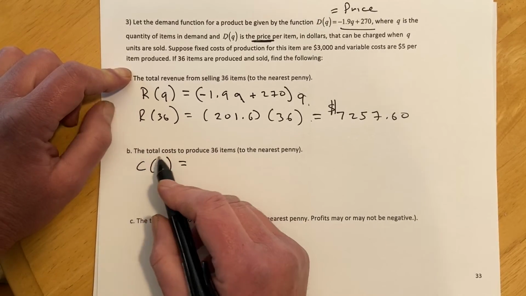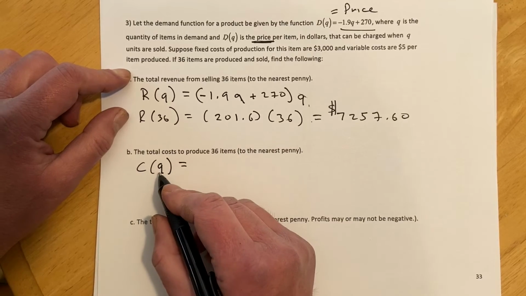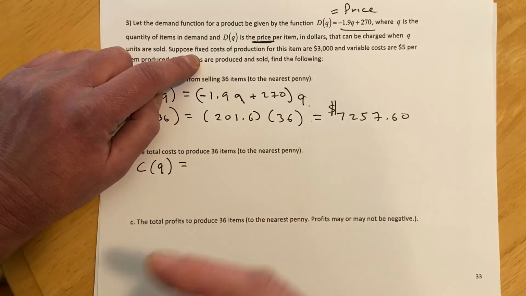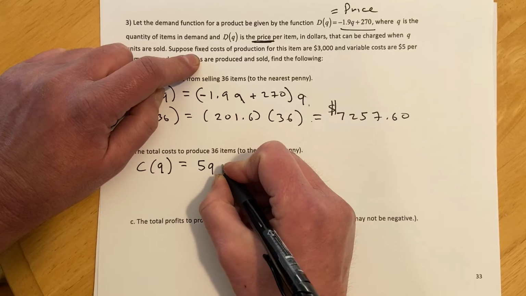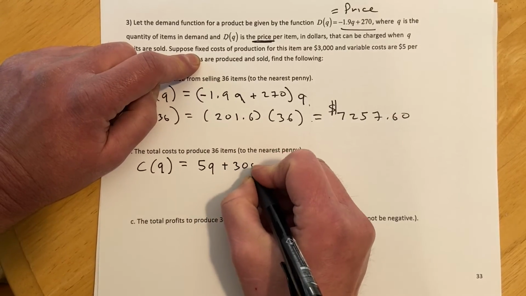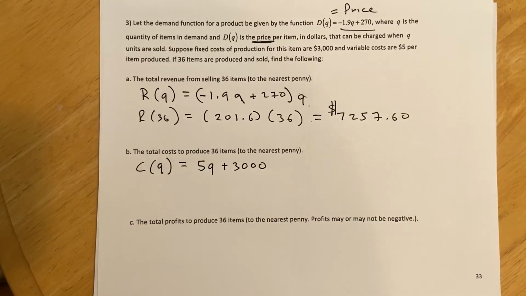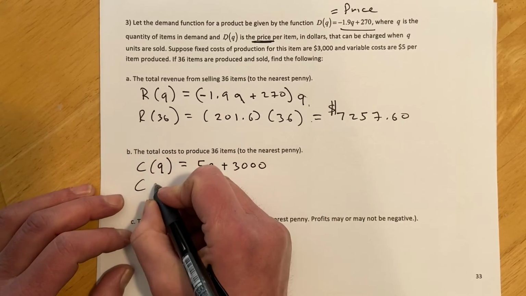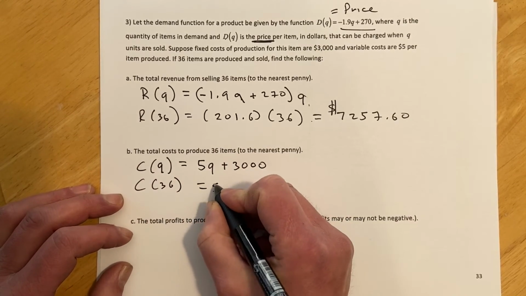Okay, so for part B, we're supposed to find the total cost to produce 36 items to the nearest penny. So cost is a function of Q. We come back up here and our fixed cost is $3,000. Our variable cost is $5 per item. So 5 times the number of items plus 3,000. And this is a cost, so that's a plus, right? Because we're adding up, we're figuring out, it's negative money, it's how much we're going to spend, but we're finding the total cost. So now I can just find C of 36. And so I just evaluated that at 36 and got $3,180.